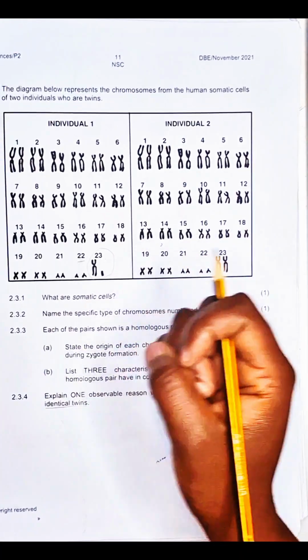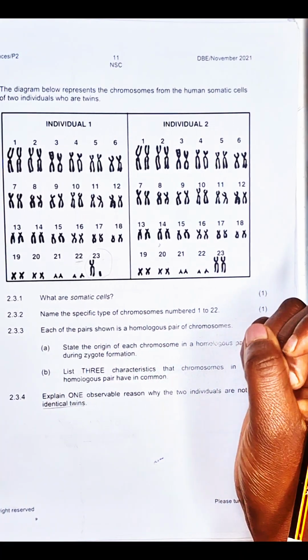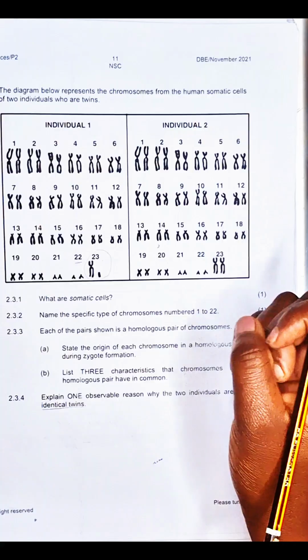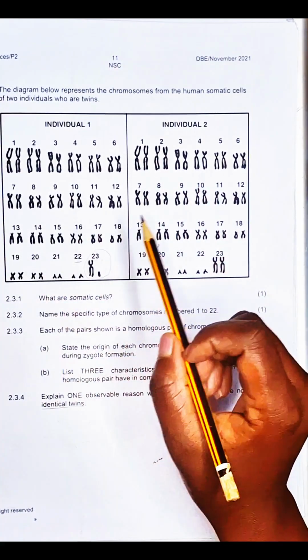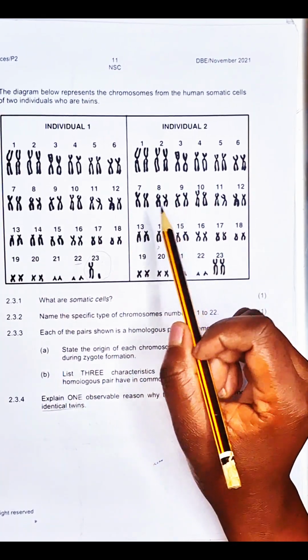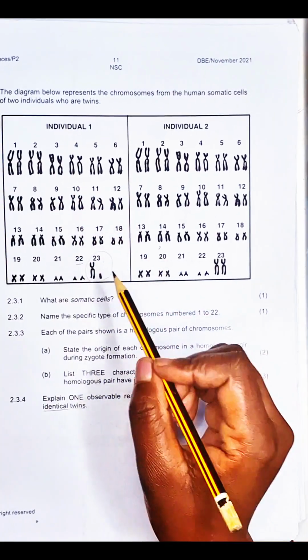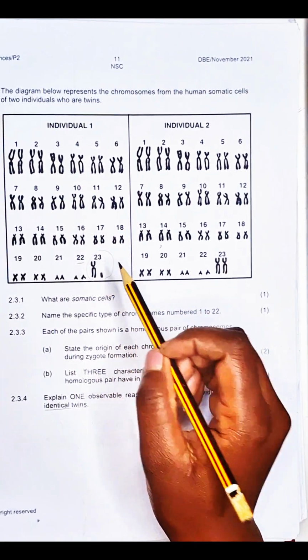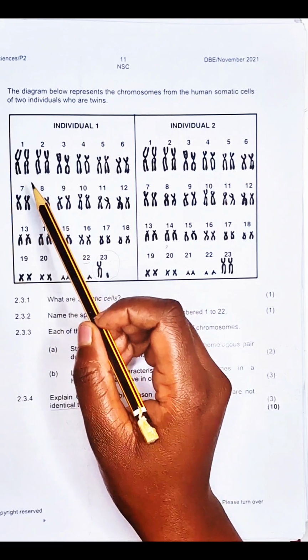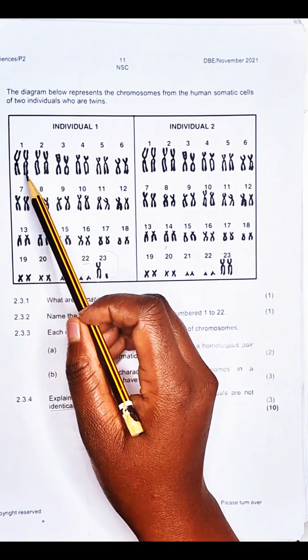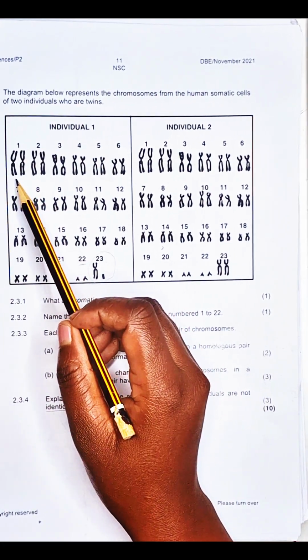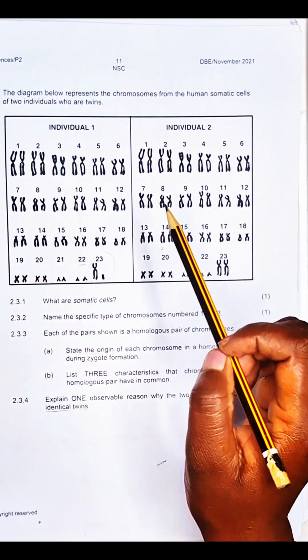So here is the karyotype of individual 1. When we look at this karyotype, we can see that we have chromosomes 1 up until number 23. So these chromosomes, they are in pairs. So when they are in pairs, we say they are homologous.